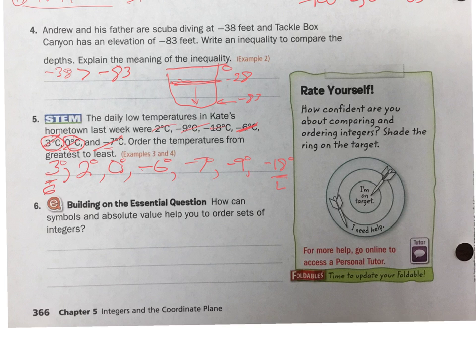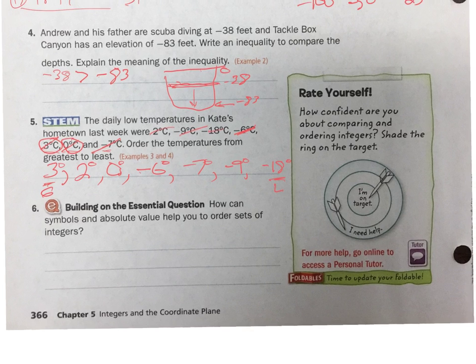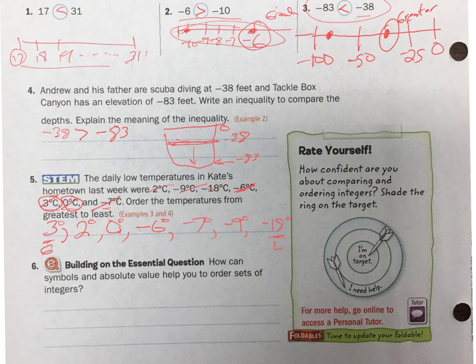All right. That's a little bit of how to do some comparing and ordering of integers. Go ahead and try independent practice on page 367. Do numbers 1 through 9.